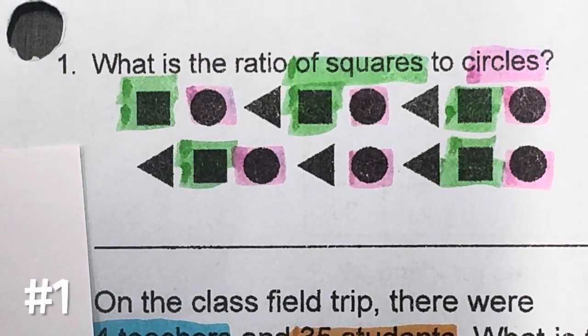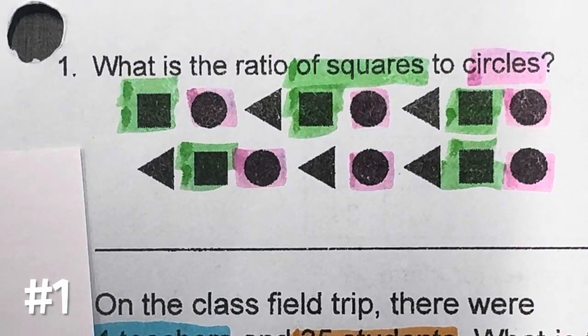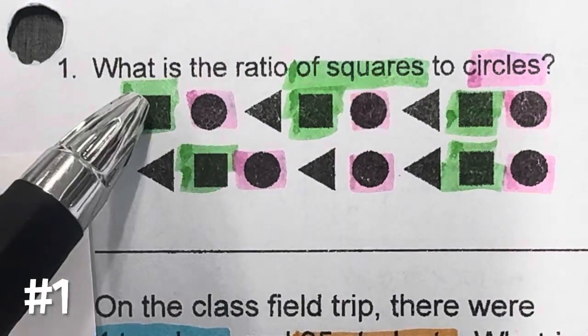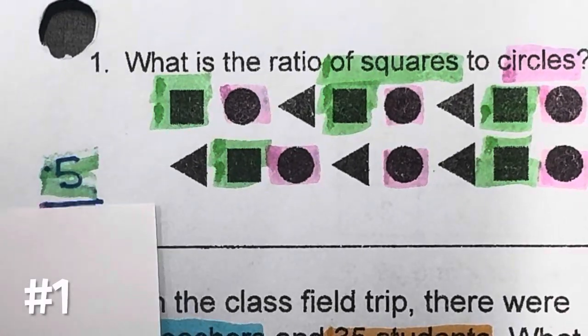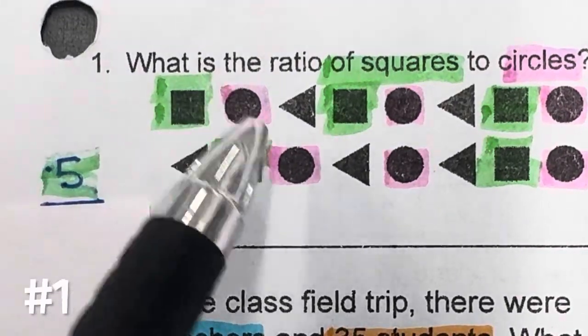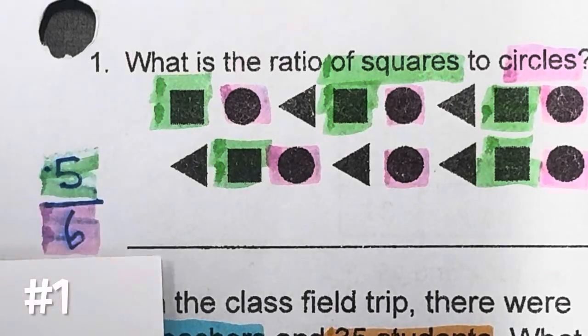Number 1, what is the ratio of squares to circles? So if we count the number of squares, 1, 2, 3, 4, 5, we get 5 squares. To circles, 1, 2, 3, 4, 5, 6 circles.